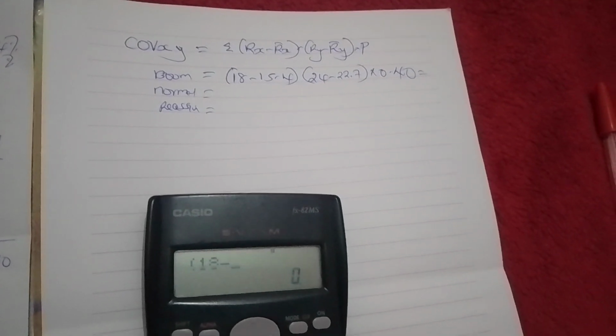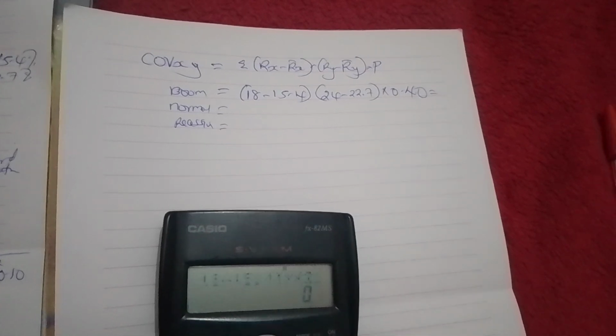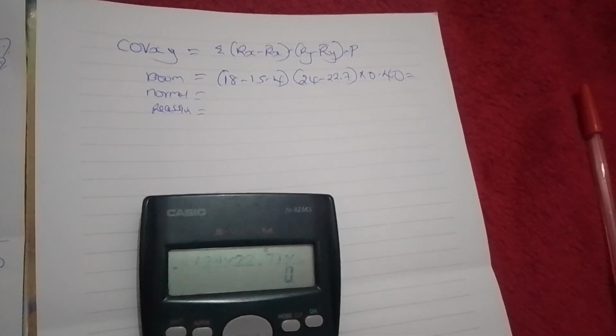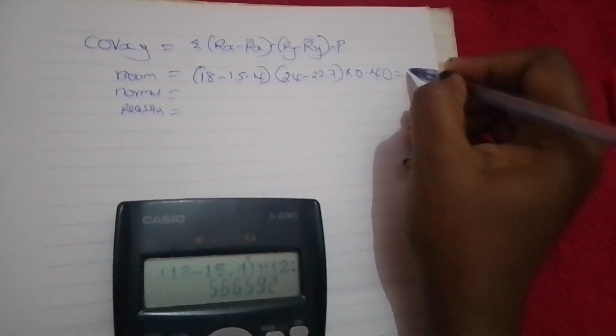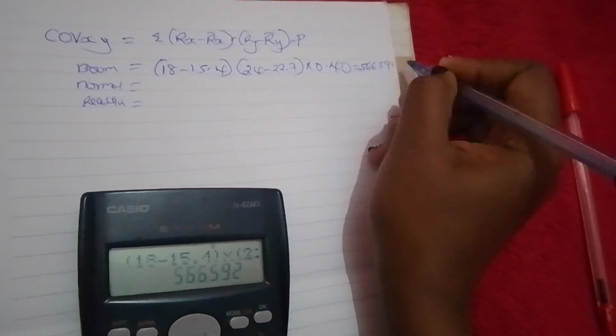So in this case for boom, when we multiply the covariance, we'll get 18 minus 15.4. You multiply 24 minus 22.7 times 0.40. So we get 566.592. Then for normal, the same.